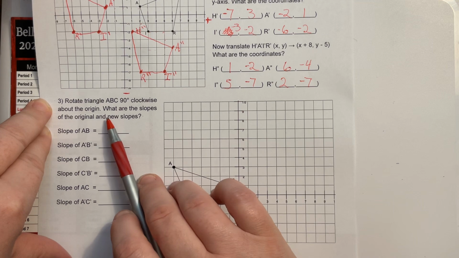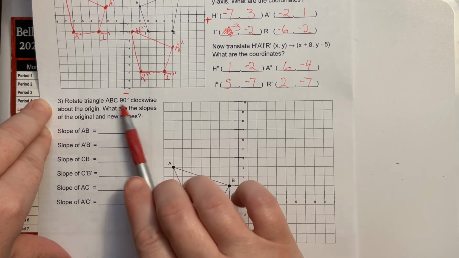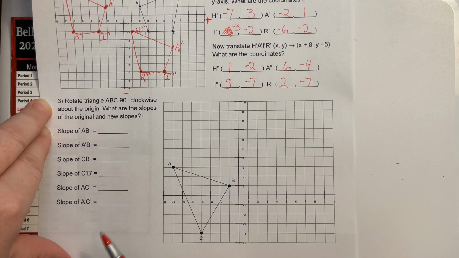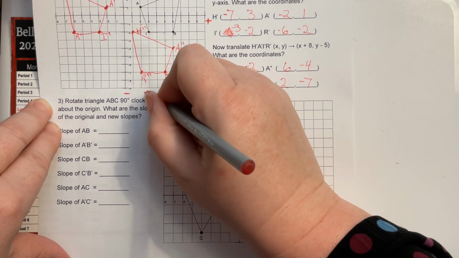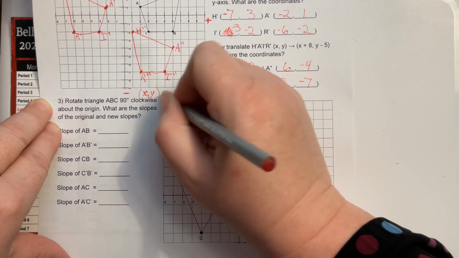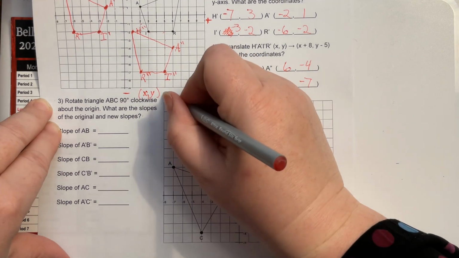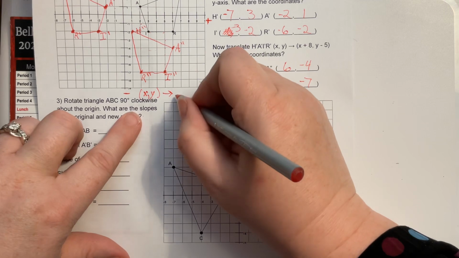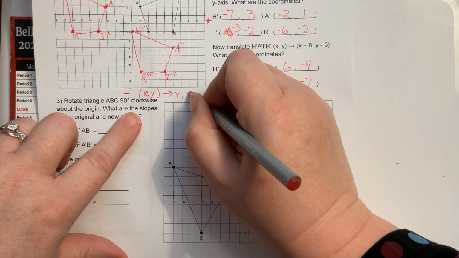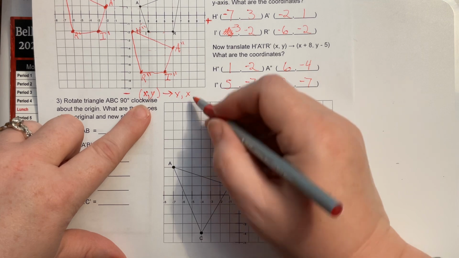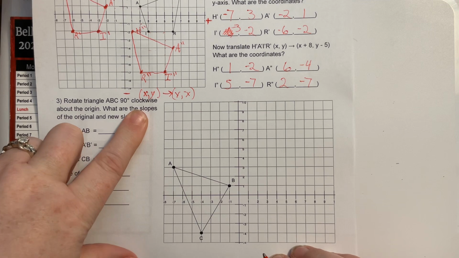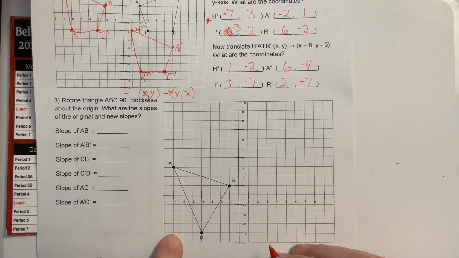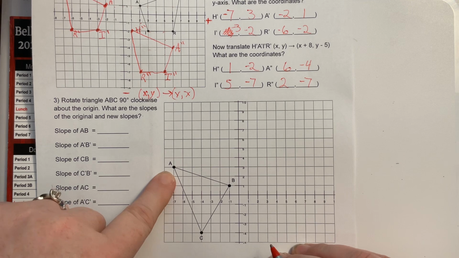So if I look back in my notes, I'm gonna find out that the formula for rotating something 90 degrees clockwise is I'm gonna take the coordinates for this, which is our X, Y, okay? And I am going to flip them backwards. So it's gonna be Y, X. But it's not just a regular X, I'm actually gonna take that X and make it the opposite. And if I do this, then I will be able to put my points in the right spot.